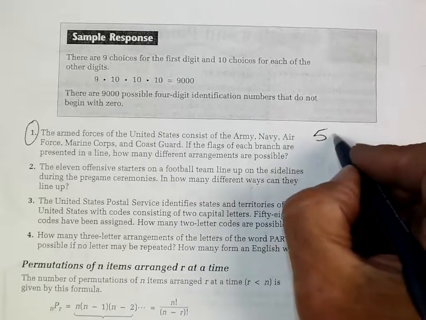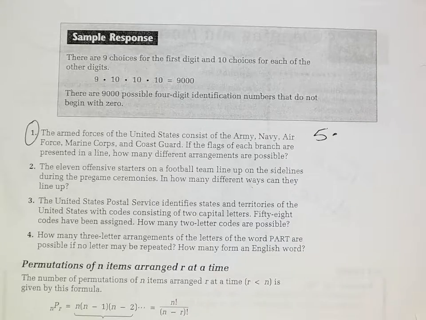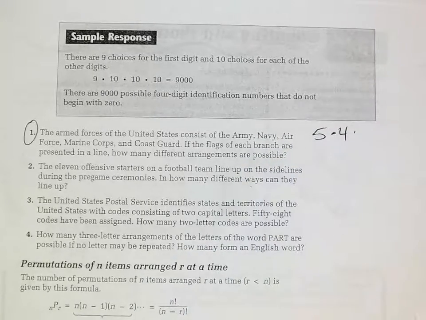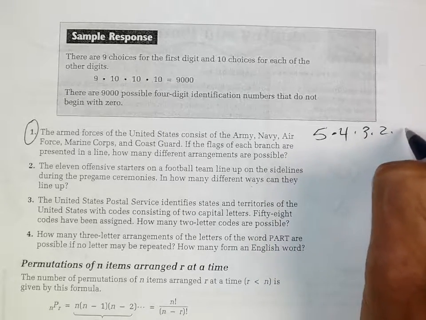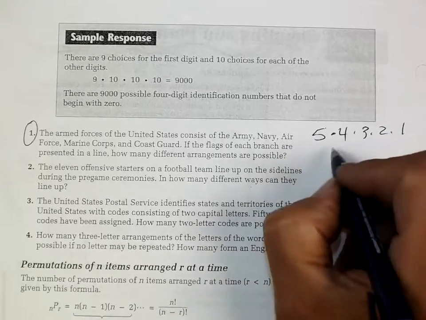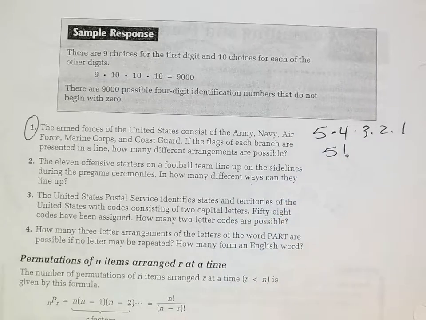I pick 1, and then how many choices are left? 4. And then I pick 1, how many choices are left? 3. And then I pick 1, how many choices are left? 2. And then, 1. So this could be 5 factorial, right? So you could use your calculator and do 5 factorial.